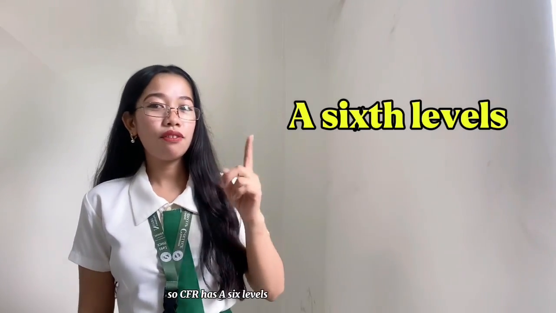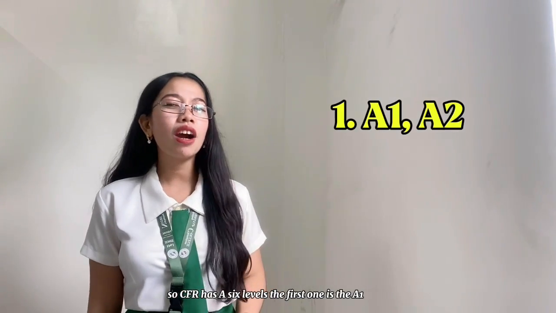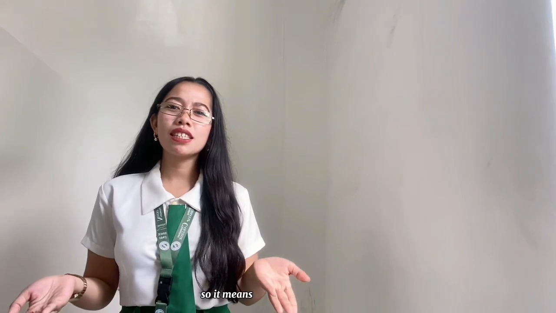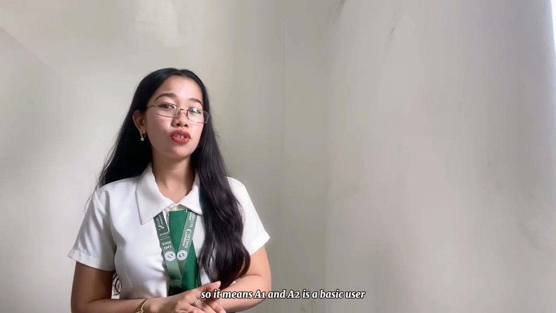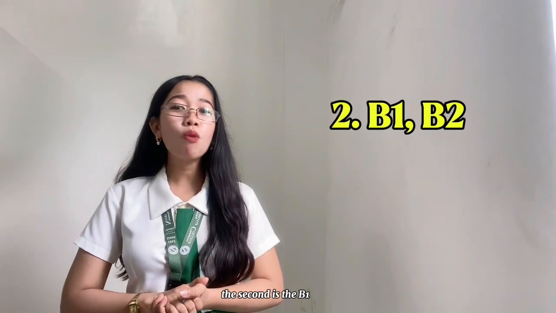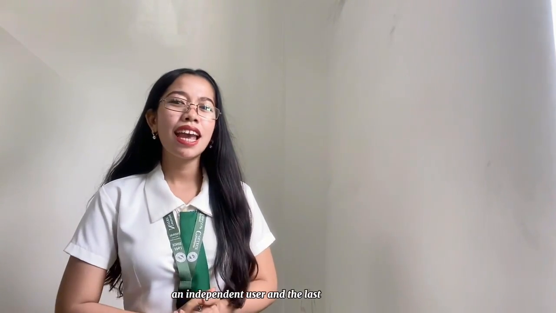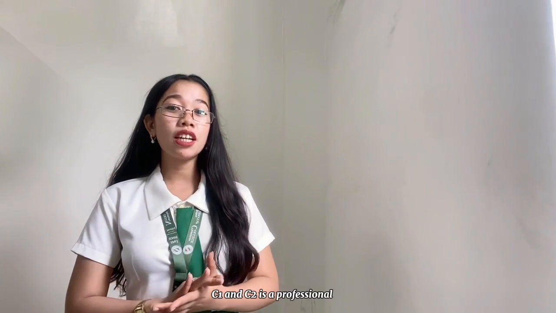So CEFR has 6 levels. The first is A1 and A2, a basic user. The second is B1 and B2, an independent user. And the last is C1 and C2, a proficient user.